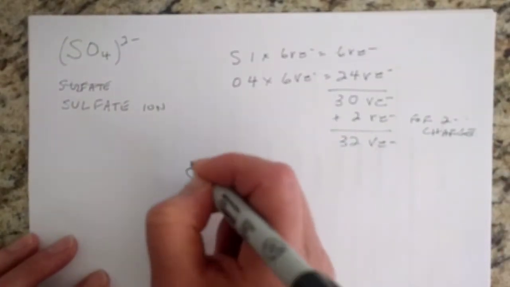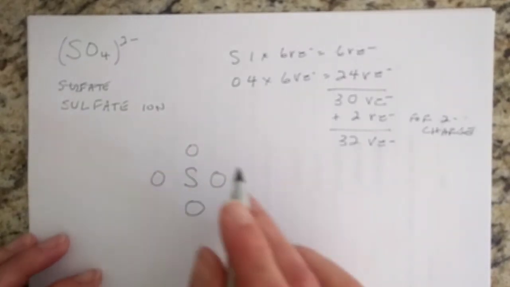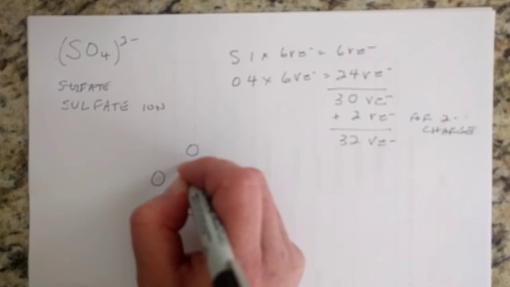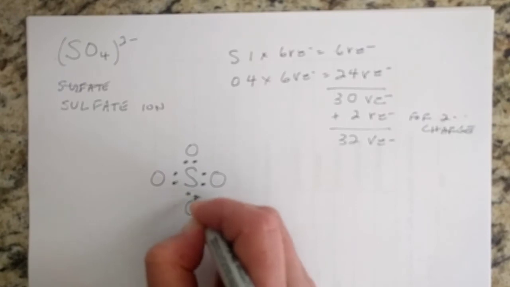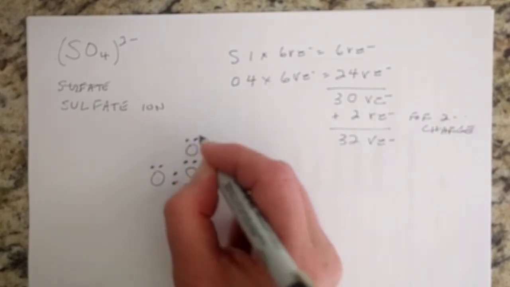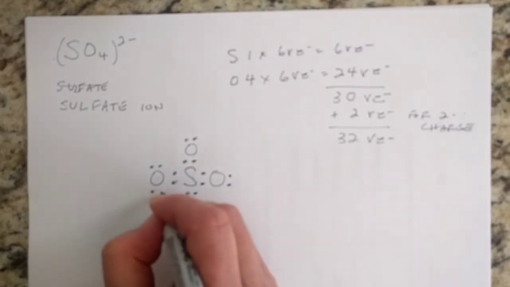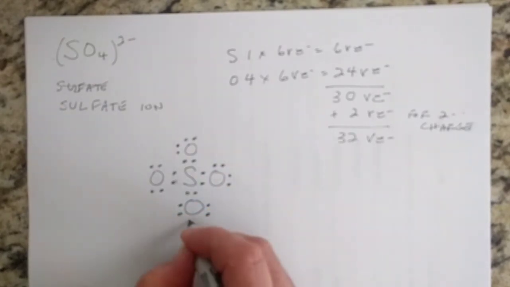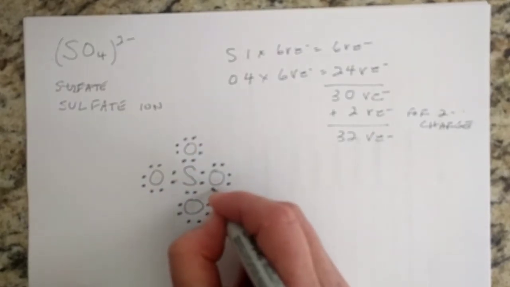Okay, so we put sulfur, put those oxygens around it, and we're just going to put those 32 electrons in evenly, and see what we come up with. 1, 2, 3, up to 32.